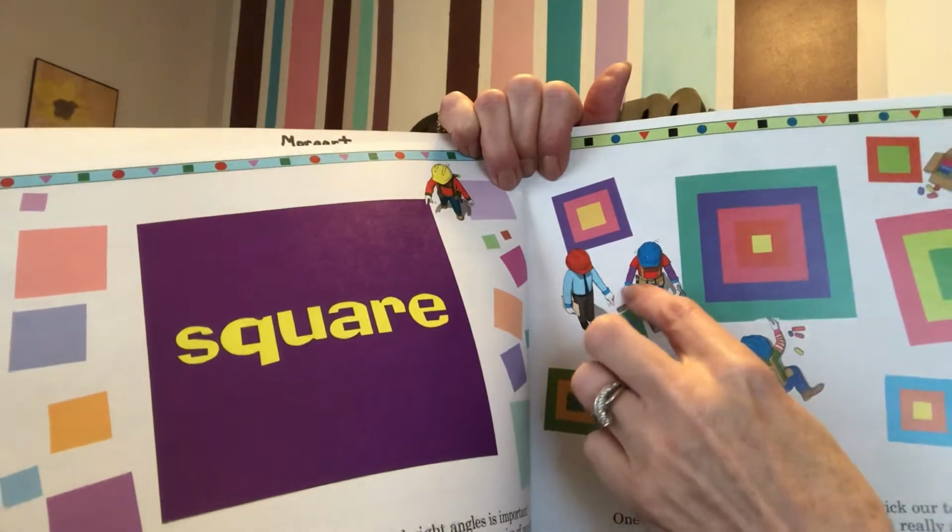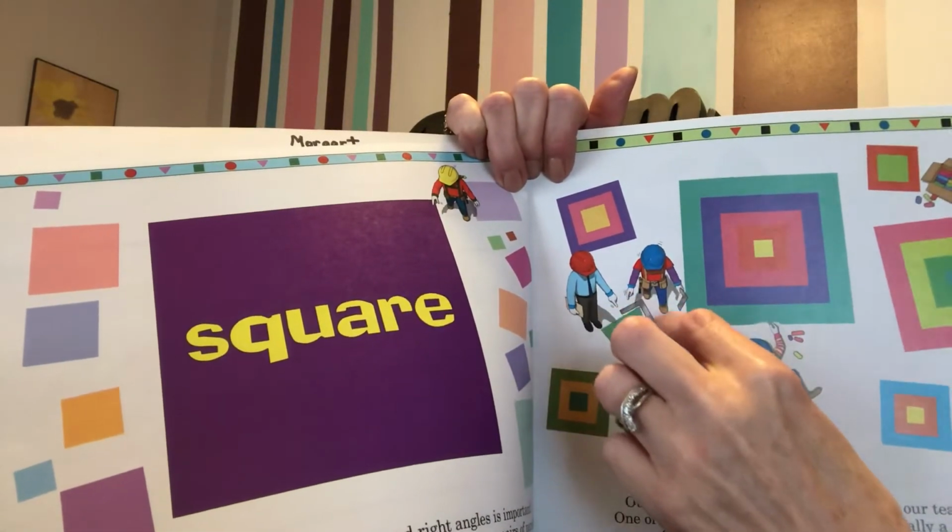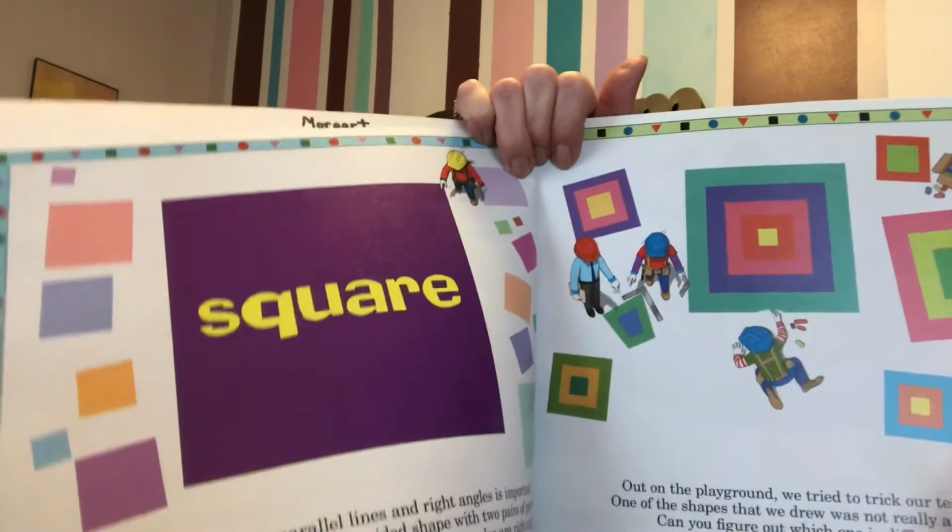That's right, because look, they're trying to fit it into this perfect corner, and it does not have a perfect right angle.